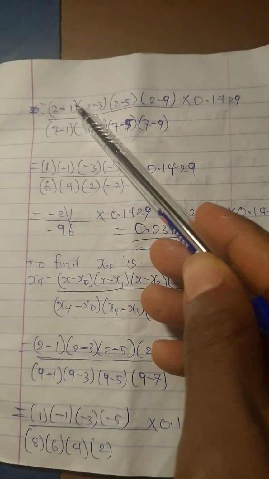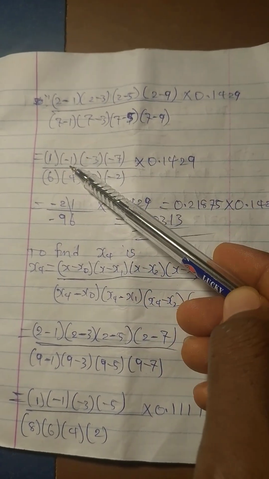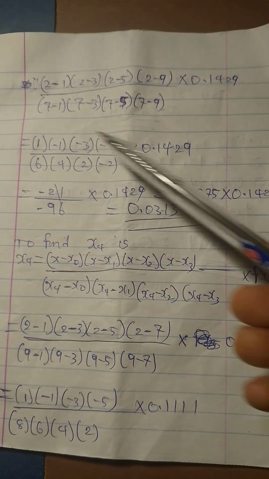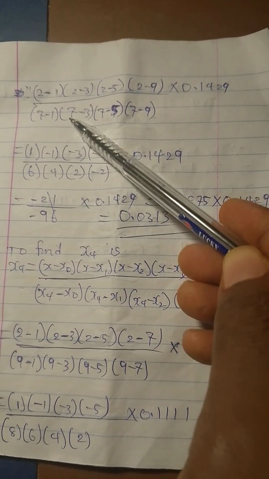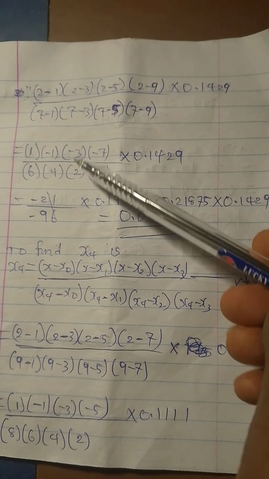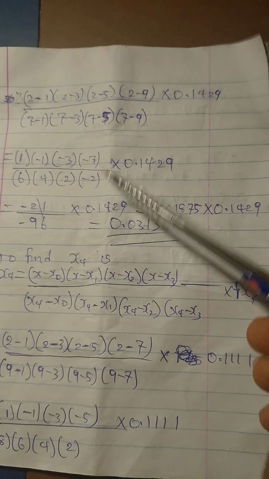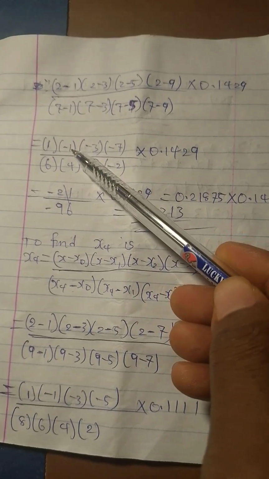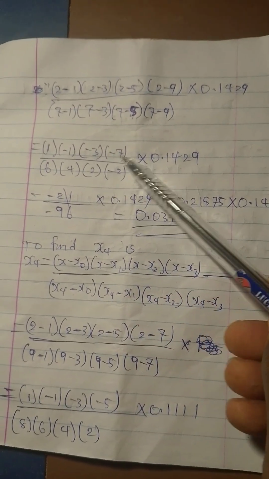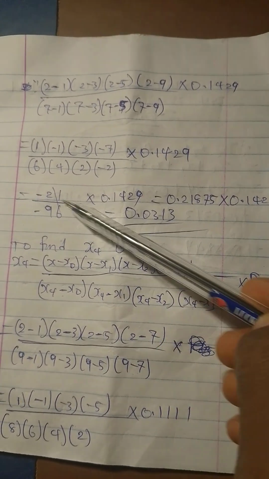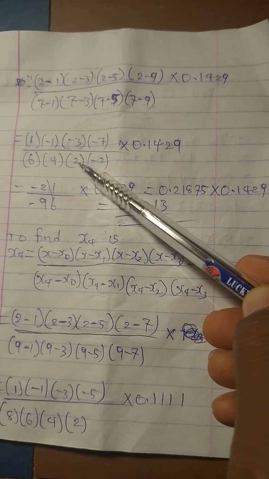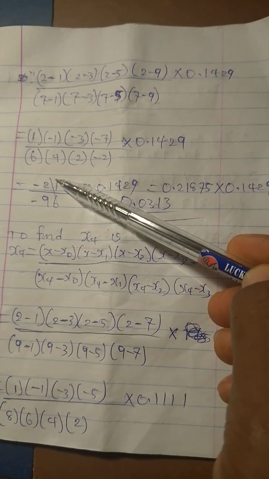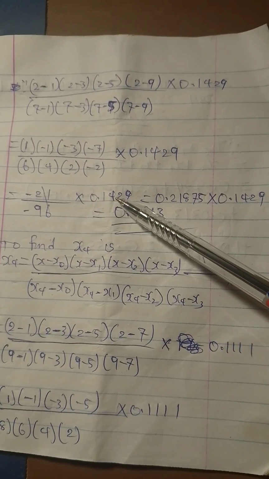Now we have 2 minus 1 is 1, 2 minus 3 is minus 1, 2 minus 5 is minus 3, 2 minus 9 is minus 7, all over 7 minus 1 is 6, 7 minus 3 is 4, 7 minus 5 is 2, 7 minus 9 is minus 2. Now times 0.1429. So if I do this, 1 times minus 1 times minus 3 times minus 7 is minus 21, all over 6 times 4 times 2 times minus 2, which is minus 96. So minus minus is plus.